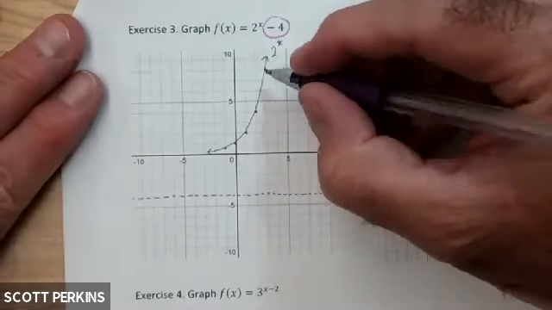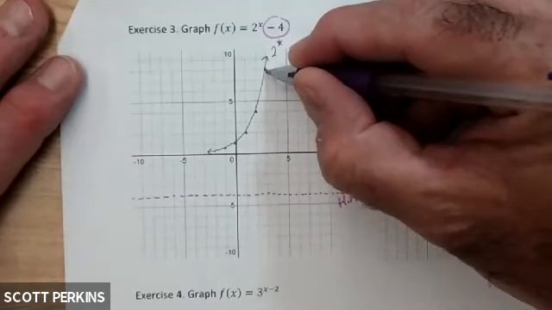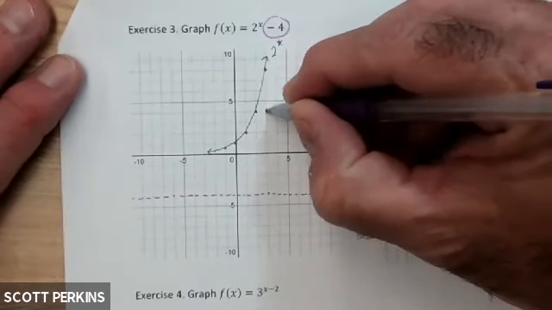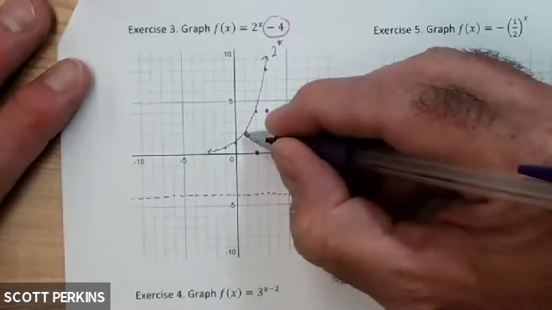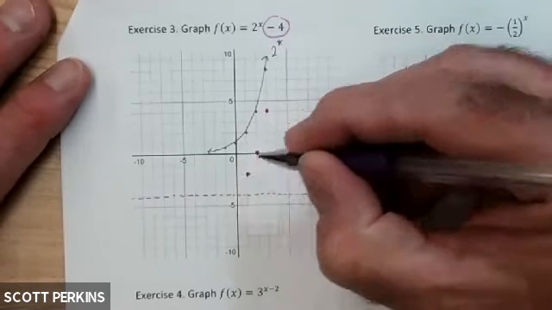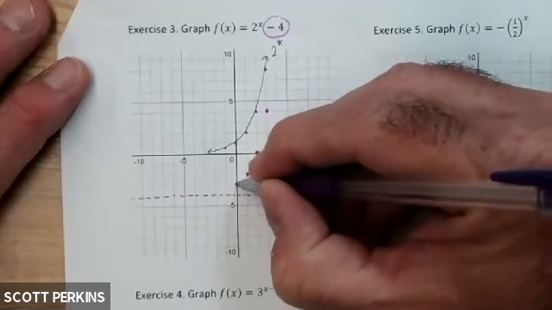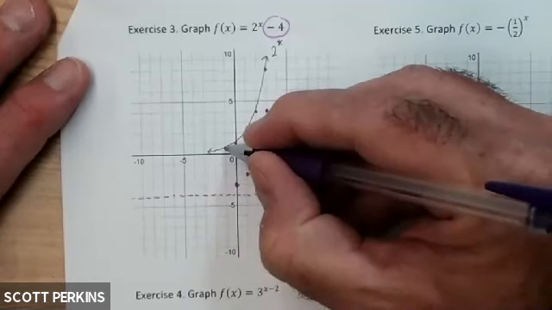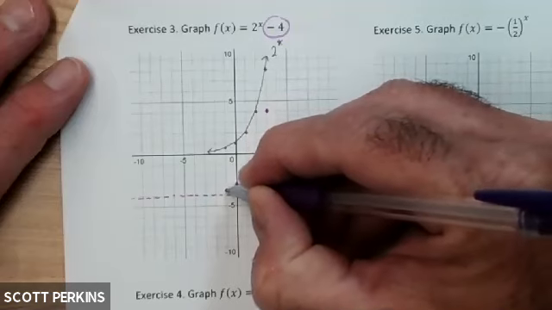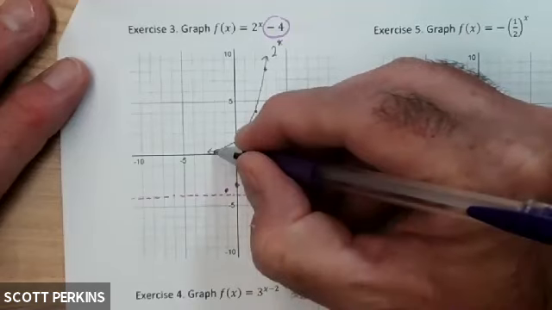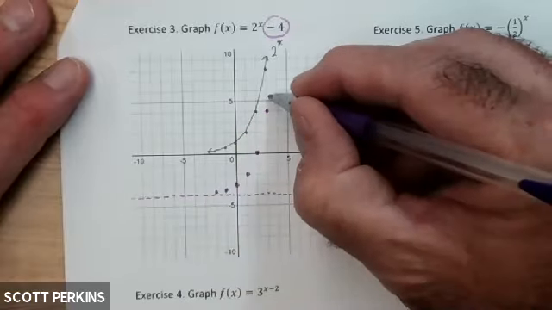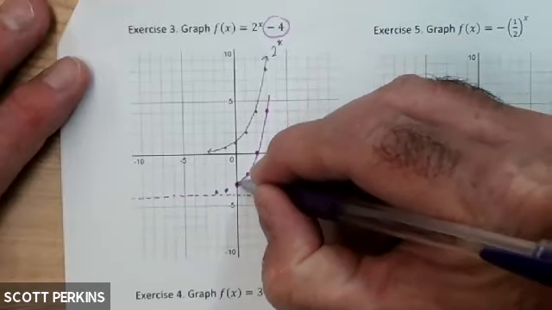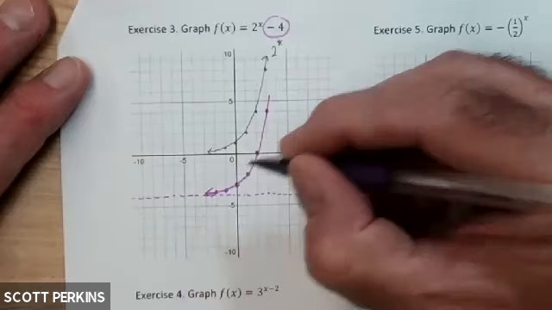So instead of 8, I'm going to move this down 1, 2, 3, 4. Instead of 4, I'm going to drop it down 1, 2, 3, 4. Instead of 2, I drop it down 4 to negative 2. Instead of 1, I drop it down 4 to negative 3. Instead of a half, I drop it down 4 to negative 3.5. And then instead of a quarter, I drop it down really close to the horizontal asymptote. And here is my new graph. It's just the translation. Again, no new information on that problem.